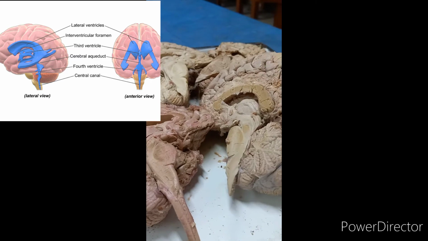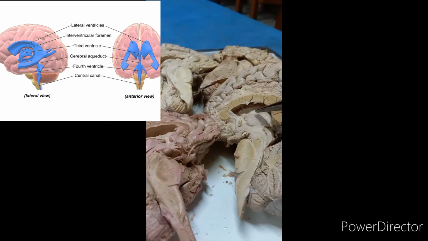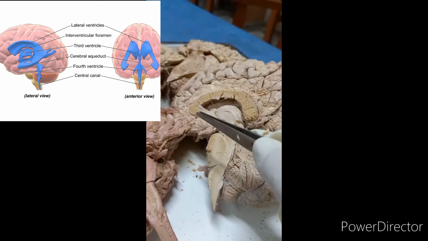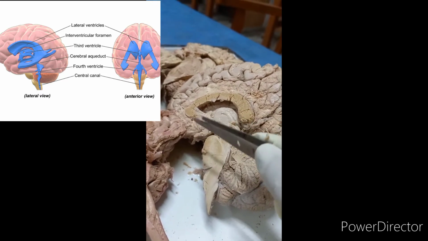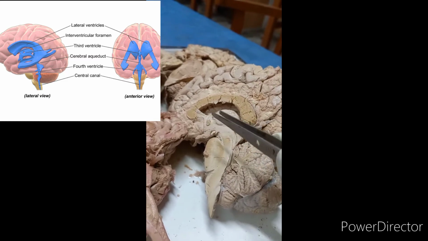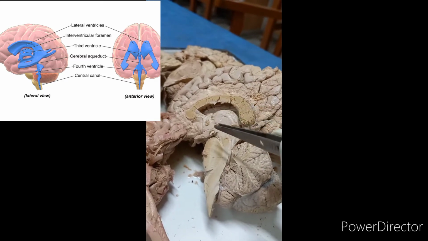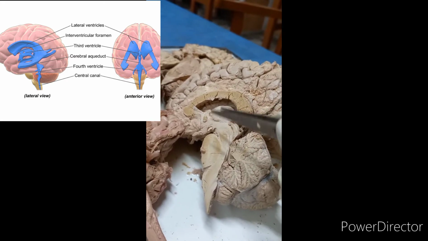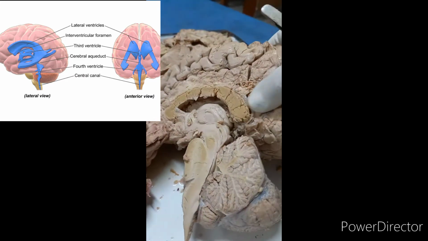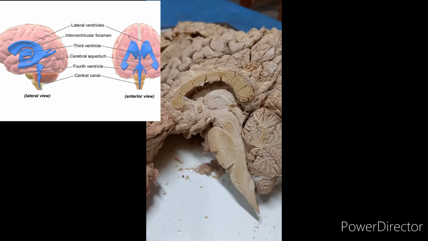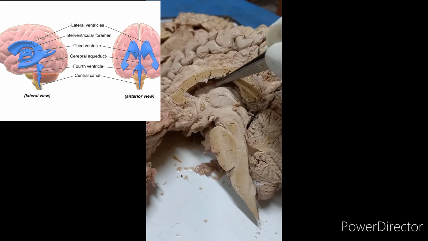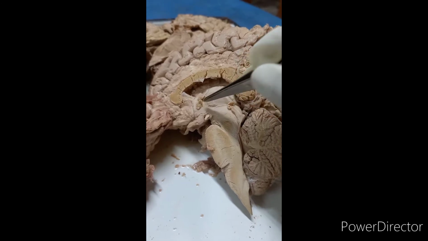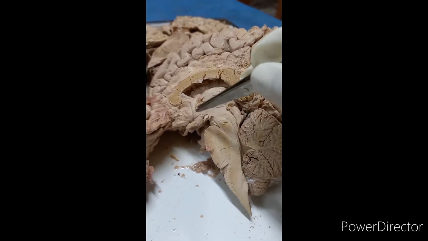This is the thalamus of the right side, and the same is present as the thalamus of the left side. In between these two thalami there is the third ventricle. The lateral ventricle communicates with the third ventricle through the interventricular foramen of Monro. If we see closely, you can see this communication. This is the position of the third ventricle.